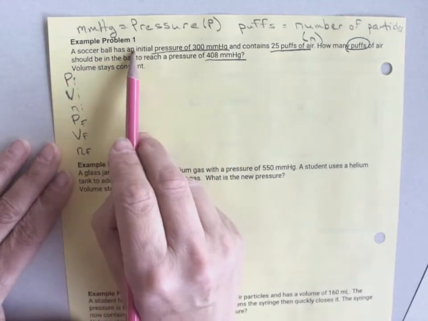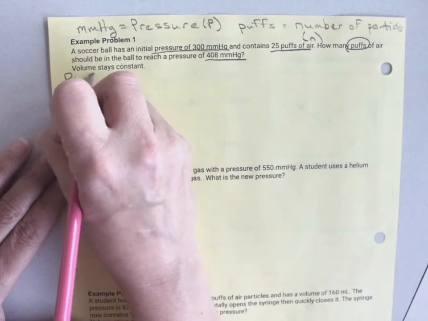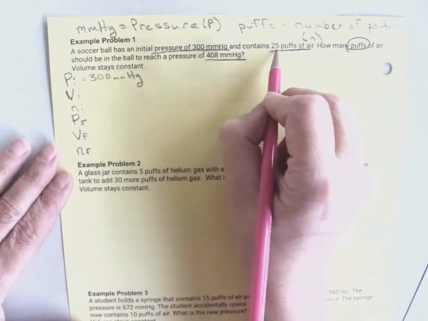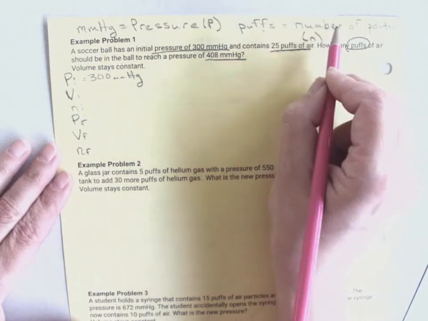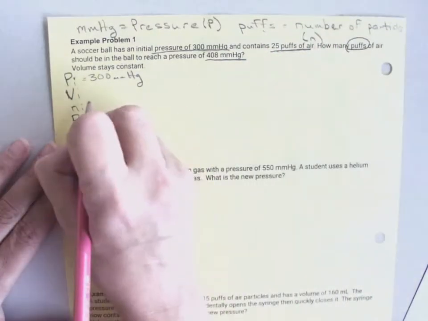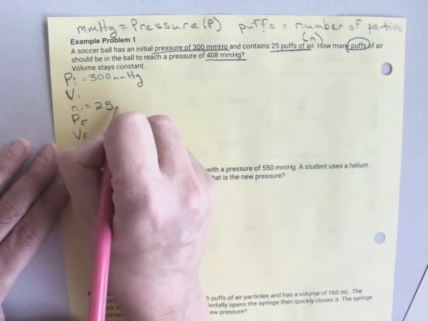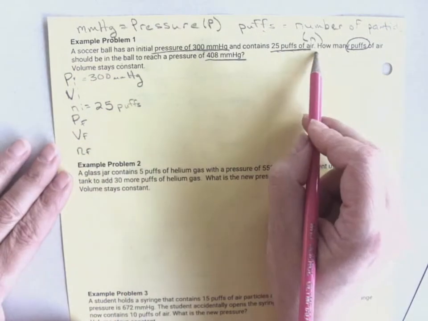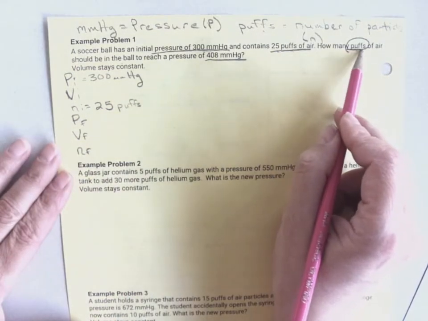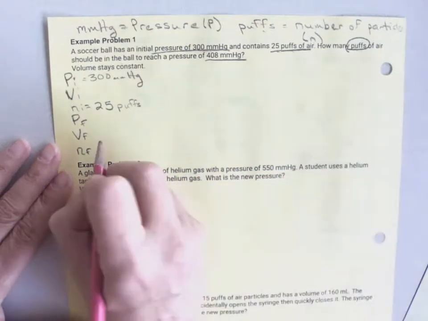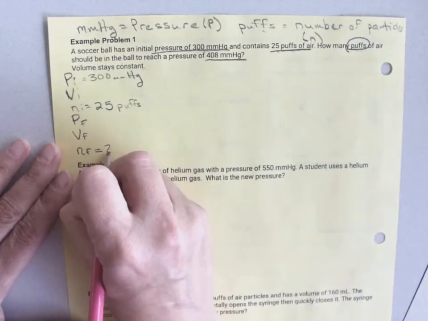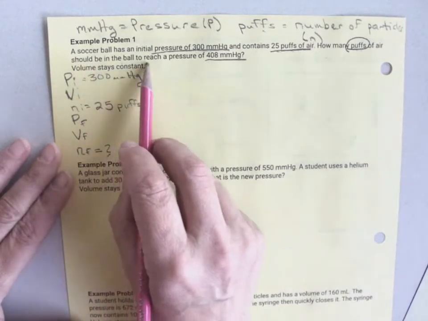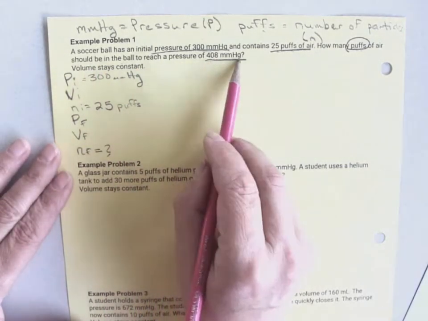So my initial pressure, right here, it says my initial pressure equals 300 millimeters of mercury, and it contains 25 puffs. Remember, puffs represents my number of particles, so that's my N. So my initial number of particles is 25 puffs. And then it says how many puffs, so that's my question mark. I don't know how many puffs we're going to need at the end.